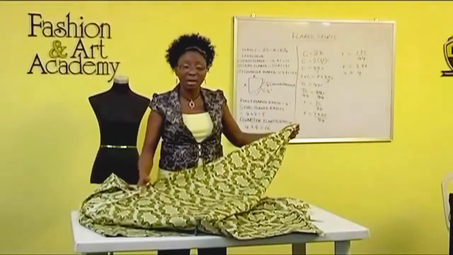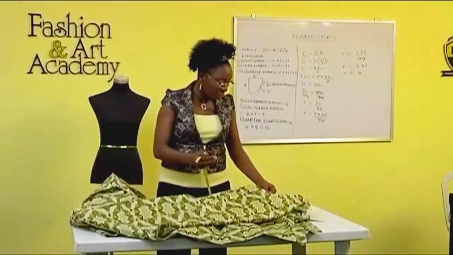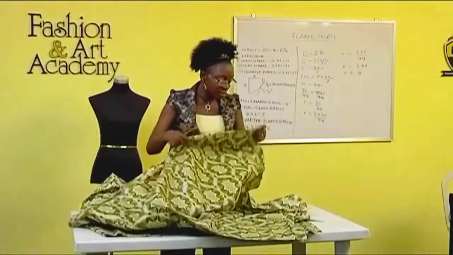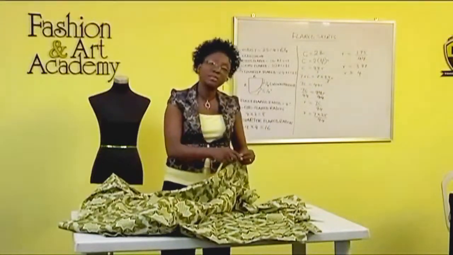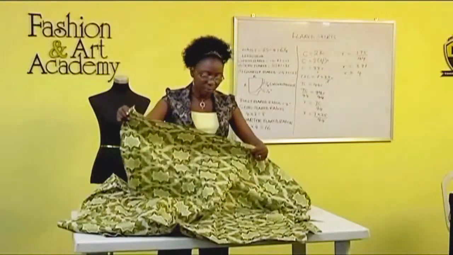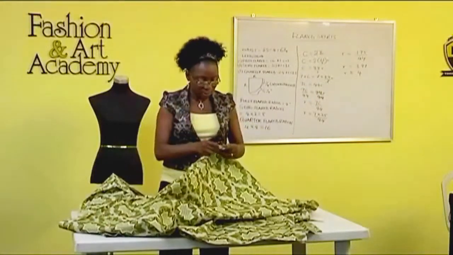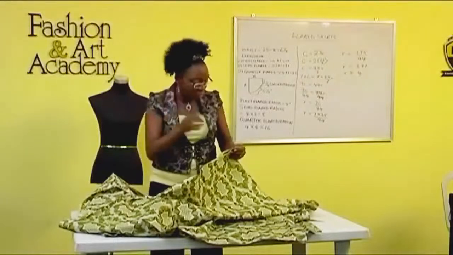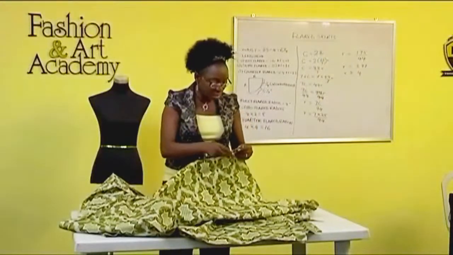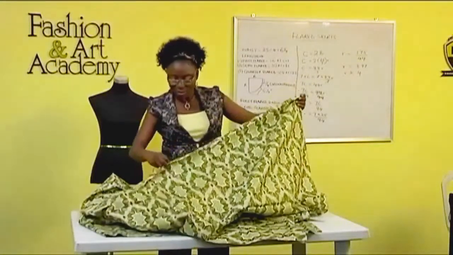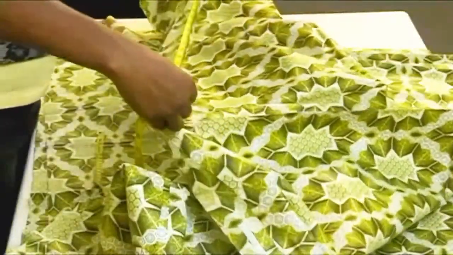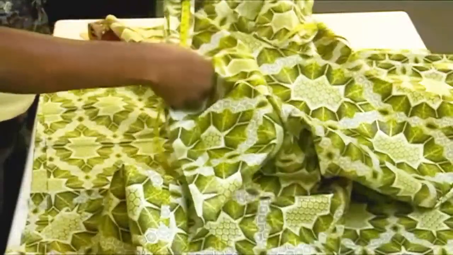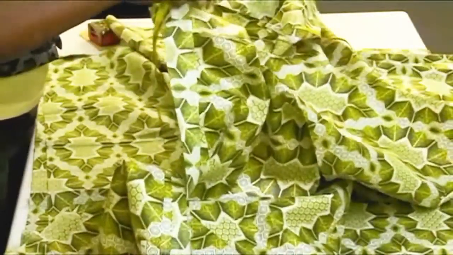I'll just add a little extra, you know, for exigencies, or just to be sure that you don't have a problem. Because at times the way fabric is woven, it could be woven in a very funny way, so you're not sure whether you would have the same measurements both sides. So you need to measure. I'll just add 2 inches. That will give me 44 inches. So I have 44 inches here.